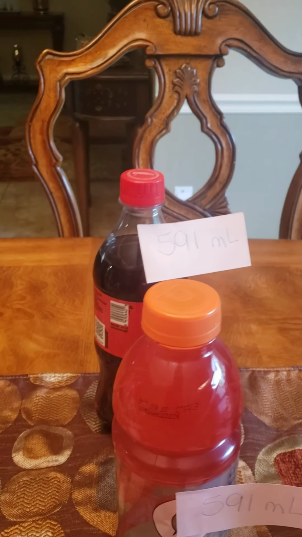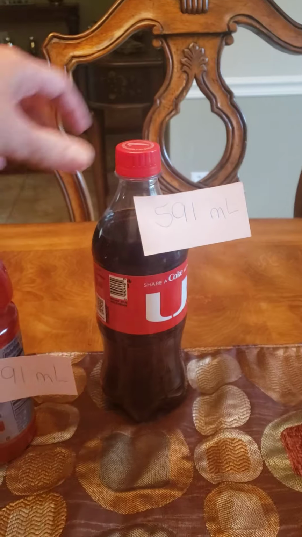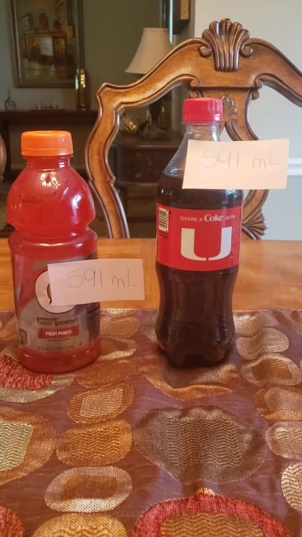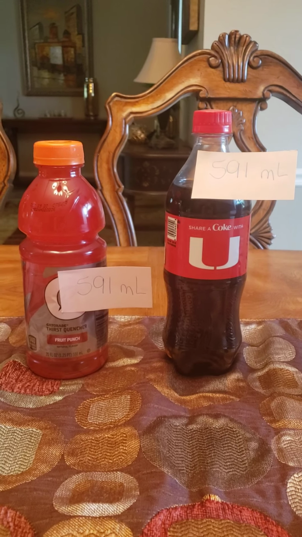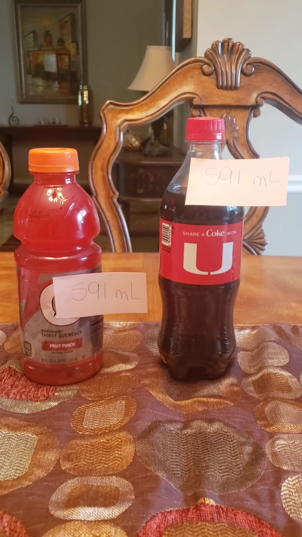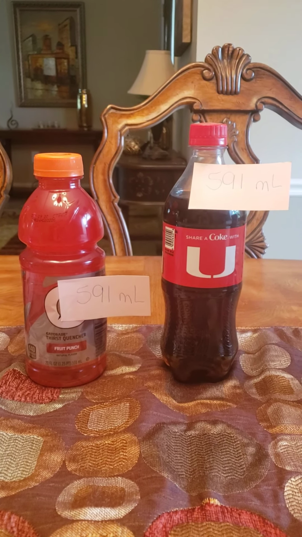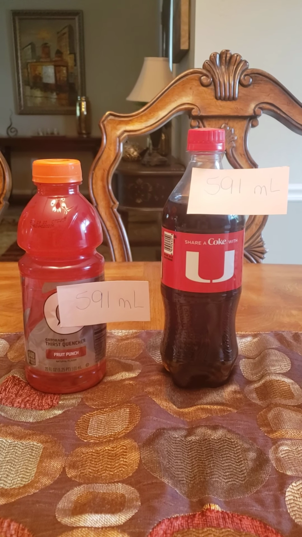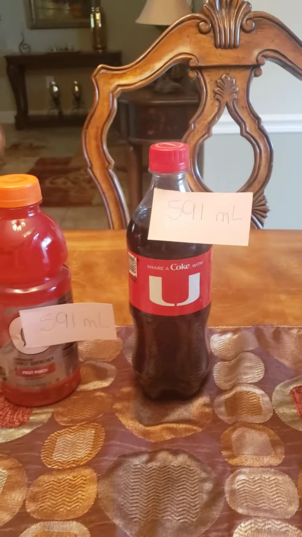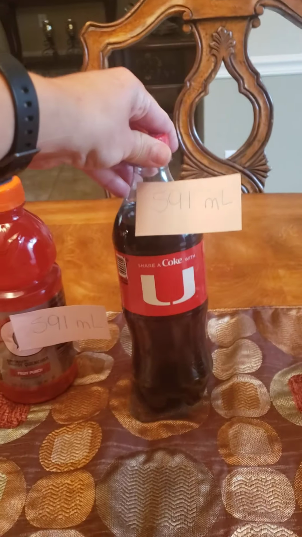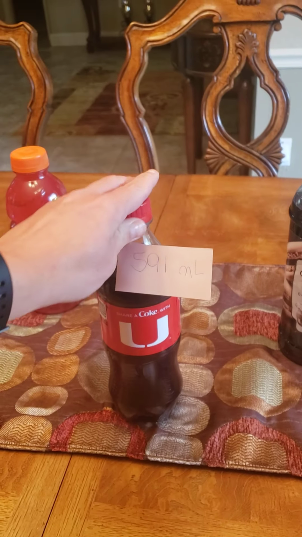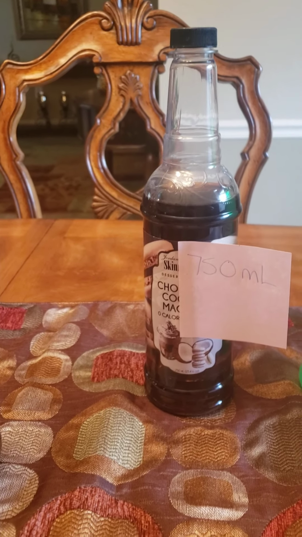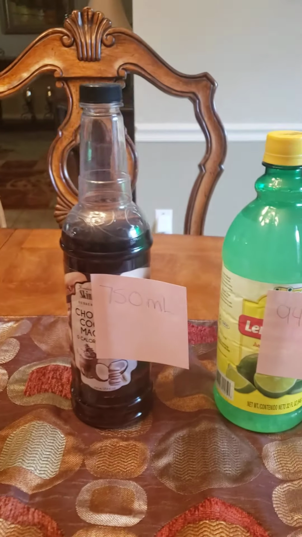And the same goes for two things that I think these are the two we're going to be familiar with. A small Coke bottle and a Gatorade bottle. And look at the milliliters. 591 for both. Because that Gatorade bottle is just a little bit wider than the Coke. And I'm going to use this as a reference because I'm pretty sure we all know what this one looks like. So now we've got some things to go in our coffee, up to 750 milliliters.